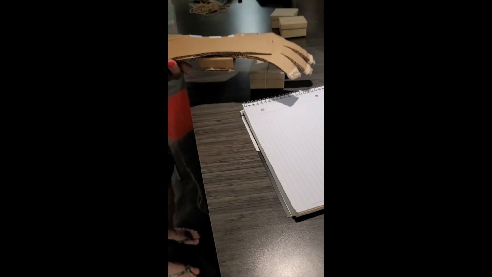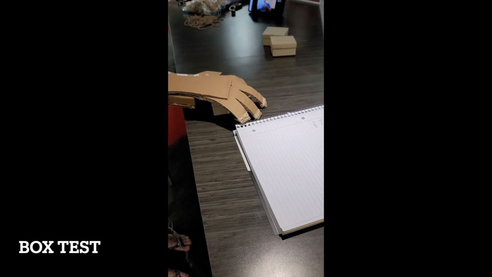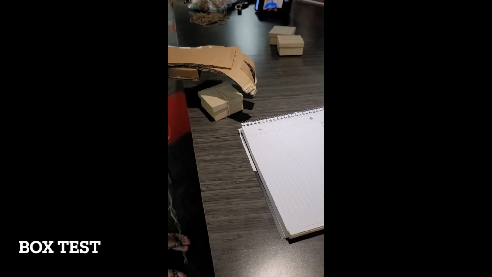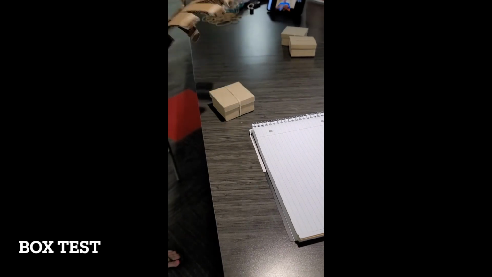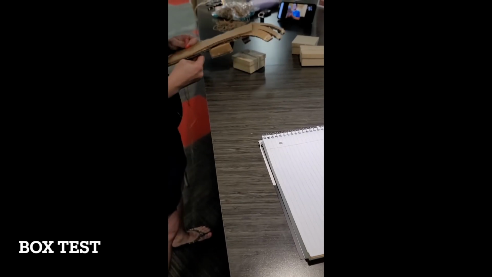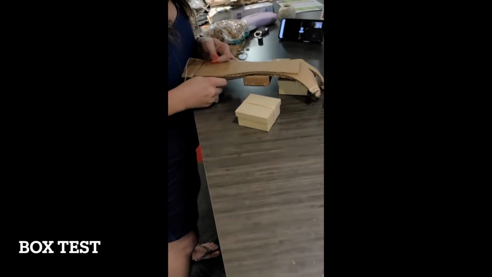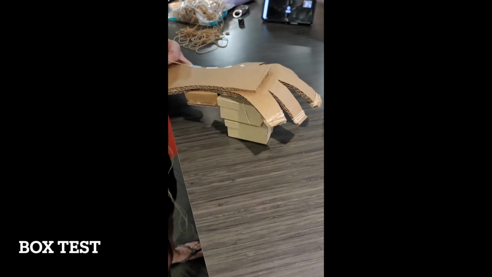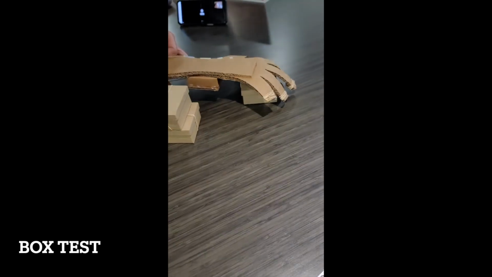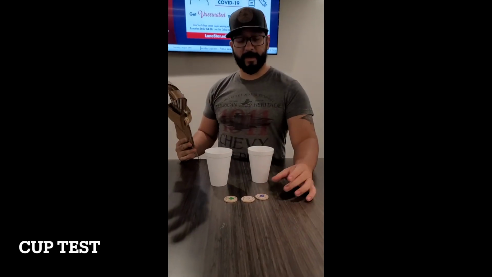Cool. All right. Box test. There's 1. Second stack. Third stack. Successfully completed. Okay, next we're doing the cup tests.